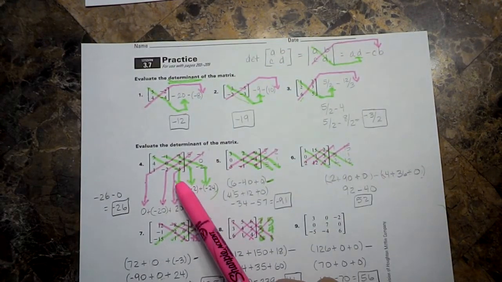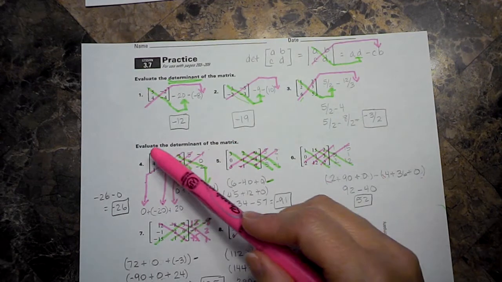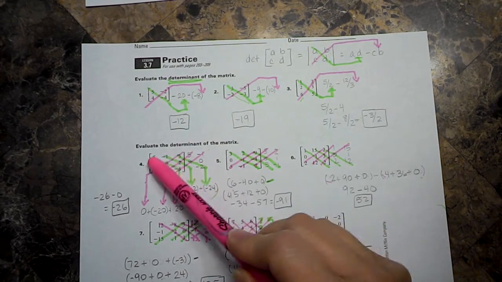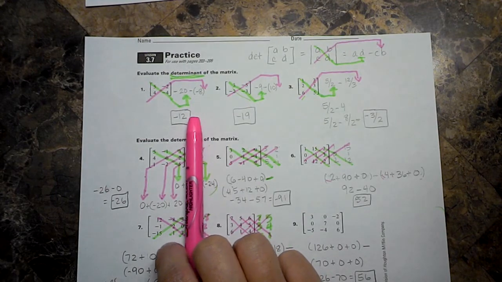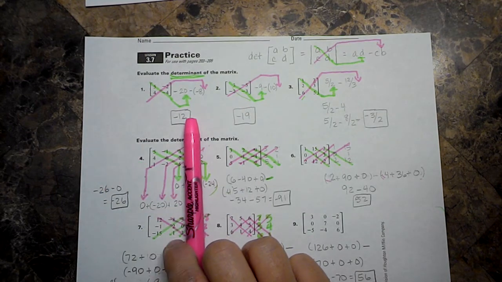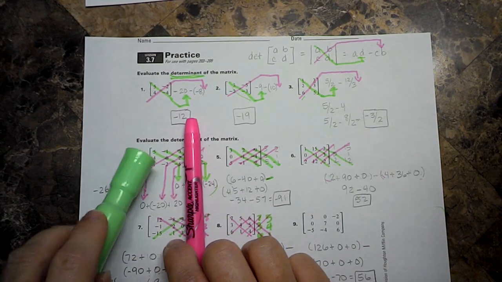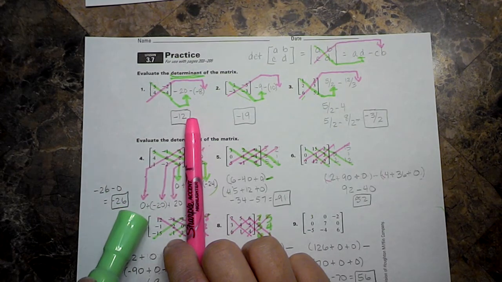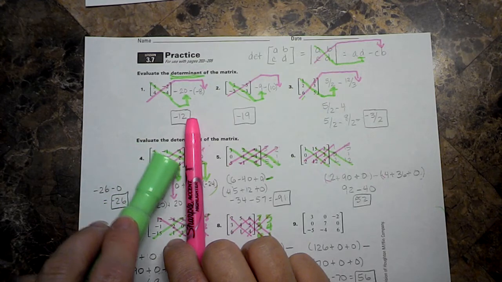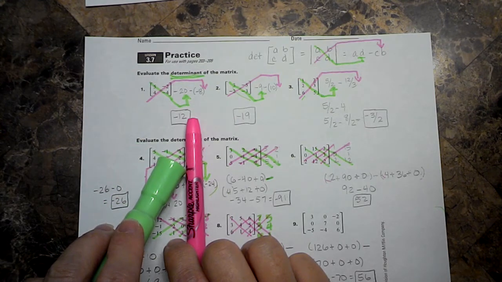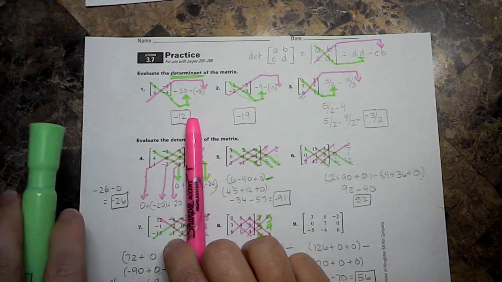Now when you get down to matrices that have 3 columns and 3 rows, when you go to multiply, the first row is fine. You have 5 times 0 times negative 5, and so you get 0. But then when you get to the next diagonal, you run out of elements. Well, you have to have 3 elements in order for it to work.